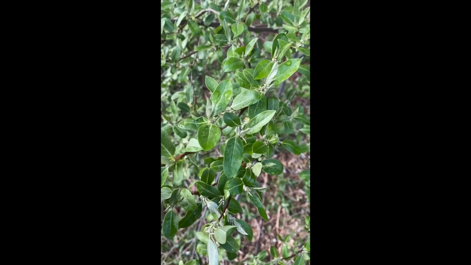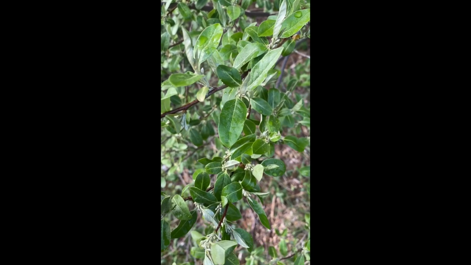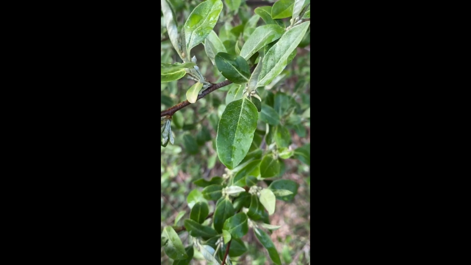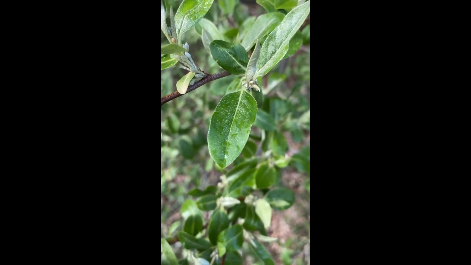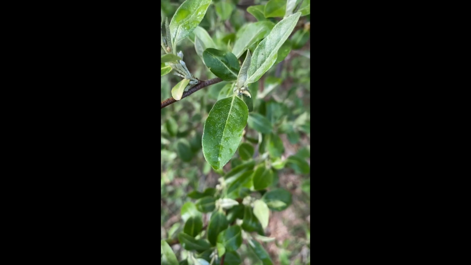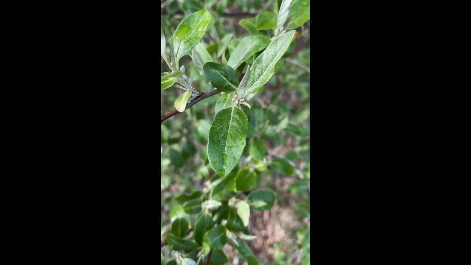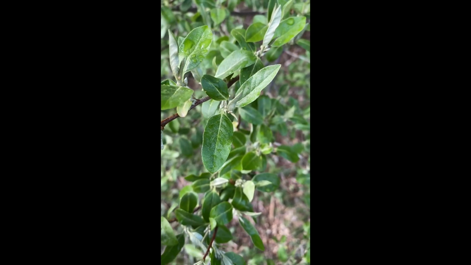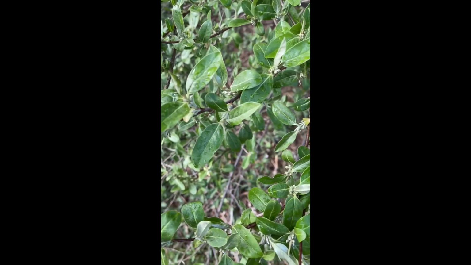So probably the key feature to really look at are the leaves. You can see this is the top part of the leaf, which is dark green, but as I zoom in closer, do you see how it's got those little silver dimples on it? That's actually pretty cool. And really, if you're driving down the road, you can see these things shine from a distance. It's even more dramatic on the underside of the leaf.